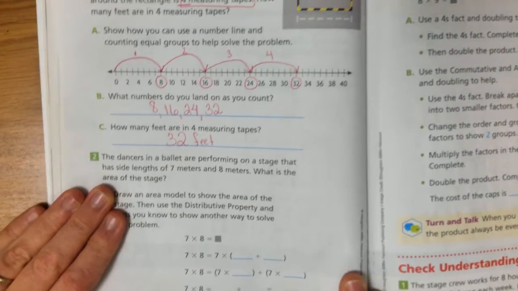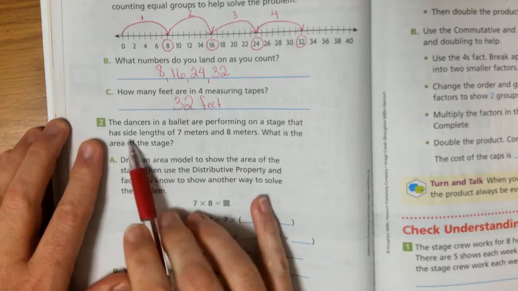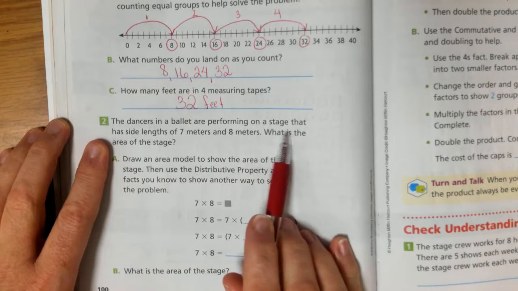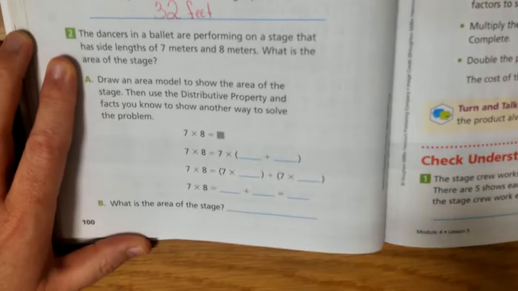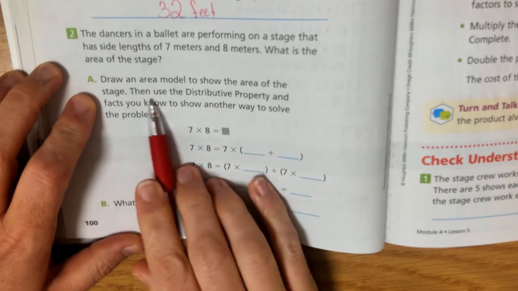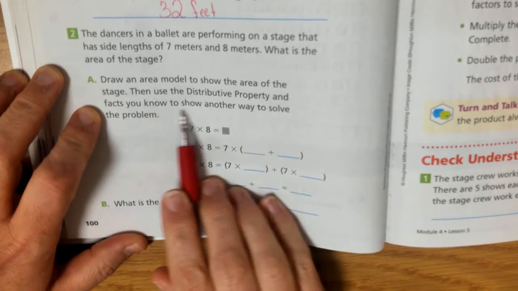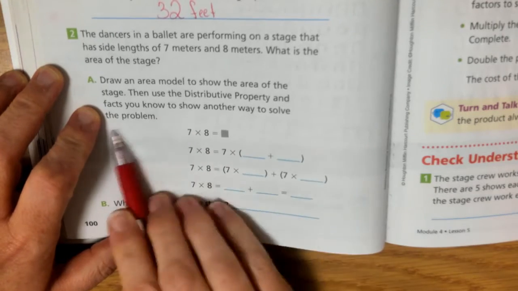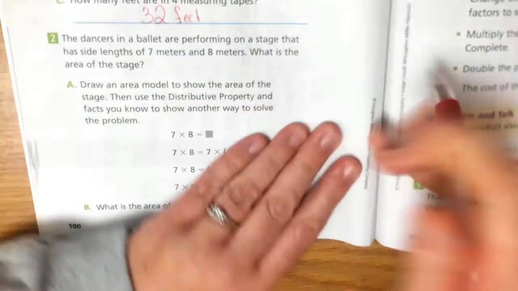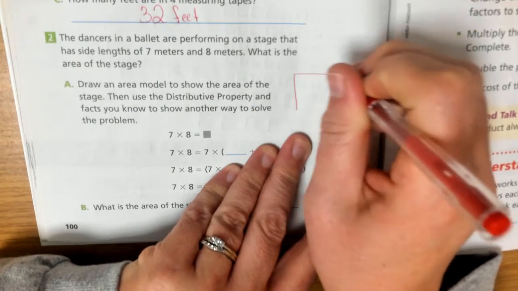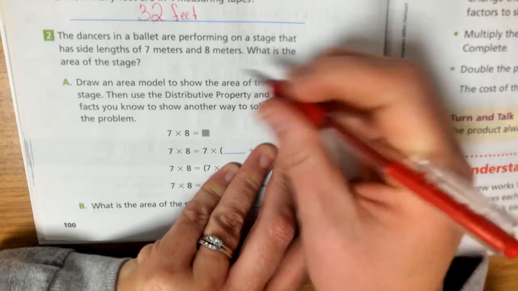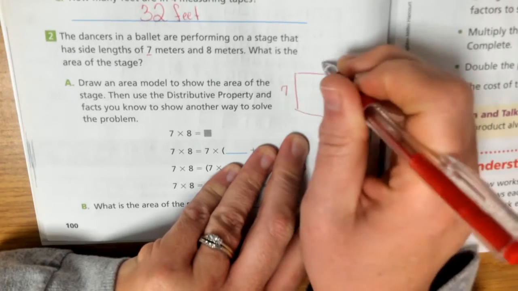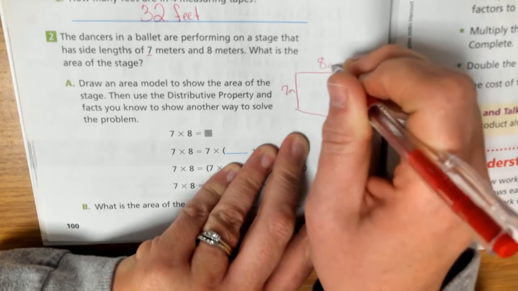Now here's going to be a 4th way to solve. The dancers in a ballet are performing on a stage that has side lengths of 7 meters and 8 meters. What is the area of the stage? Draw an area model to show the area of the stage, then use the distributive property and facts that you know to show another way to solve the problem. So the first way to solve the problem, they want us to show that we need an area model. And we know that the sides are 7 and 8. So 7 meters and 8 meters.